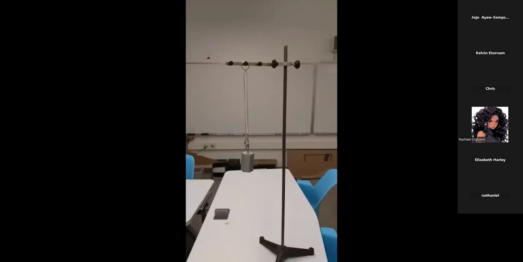Then a loaded spring. The motion of a loaded spring. There's a spring, then the load connected to the spring, hence the name loaded spring. This is supported on a rotor stand.